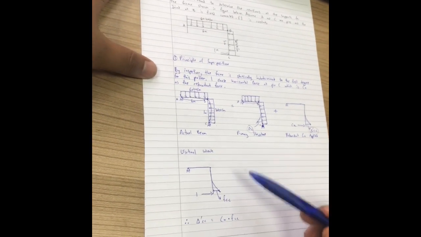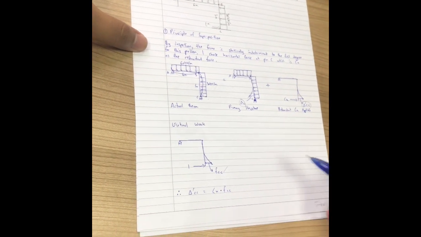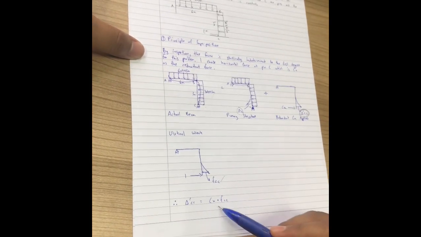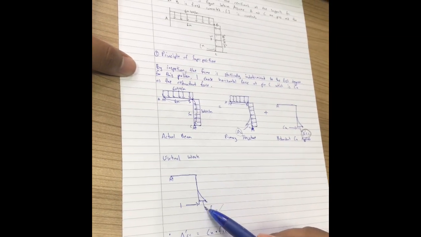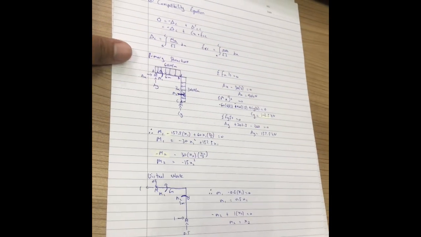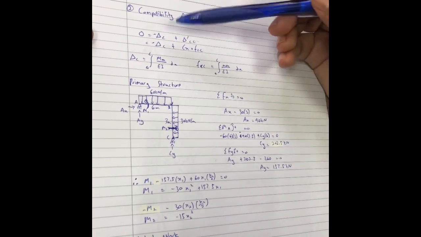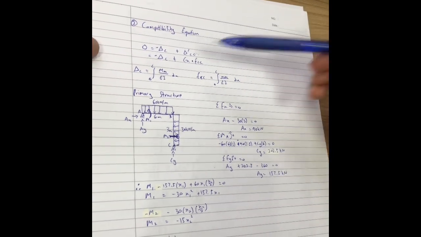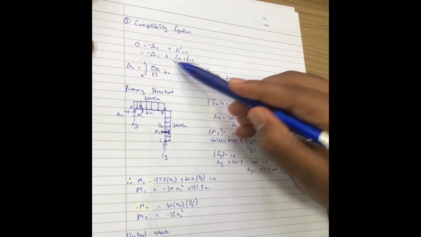The next step is we do virtual work to find our coefficient here, so that we can know the value of this delta prime CC, which is Cx times fCC. fCC is the deflection due to 1 unit load. The next step is the compatibility equation. This is our compatibility equation, which is negative delta C plus delta prime CC. And as we know, delta prime CC is equal to Cx times fCC.